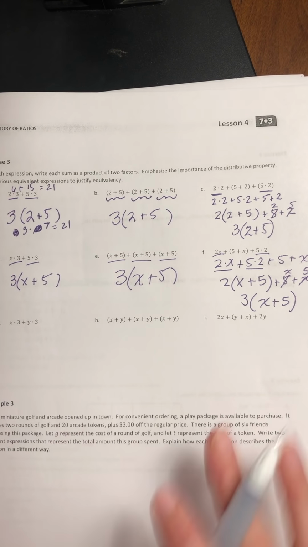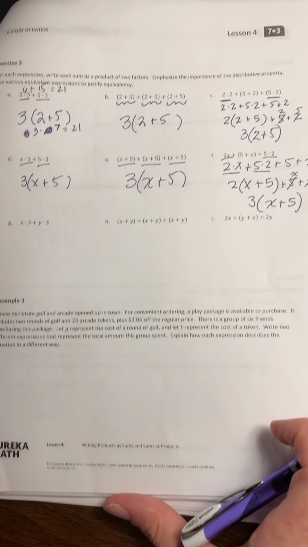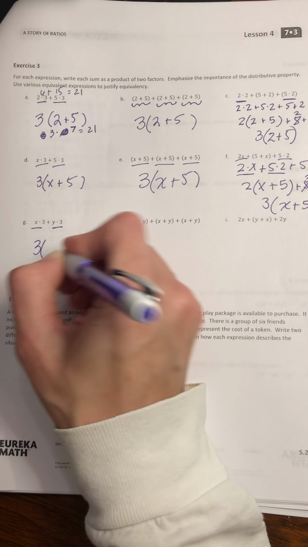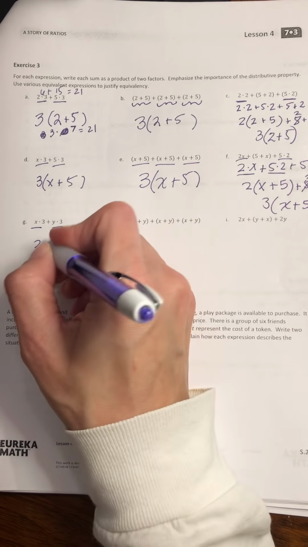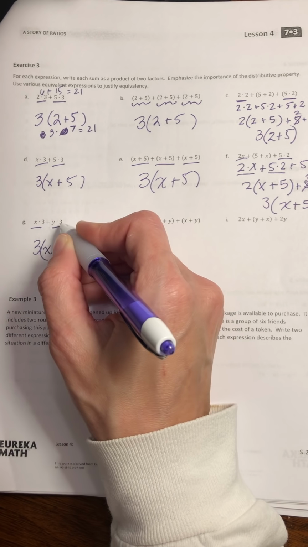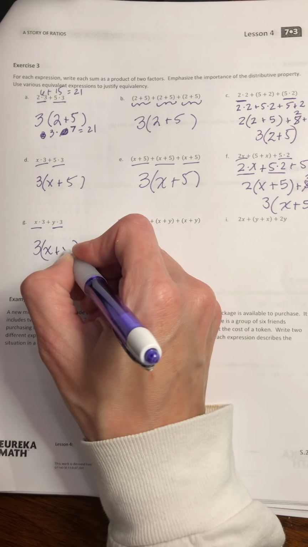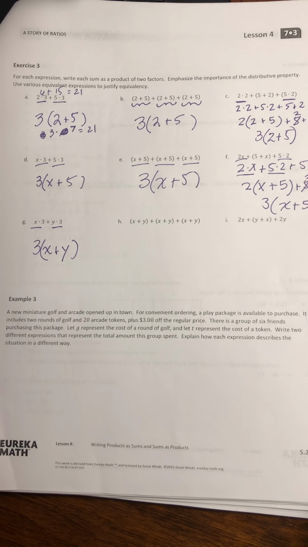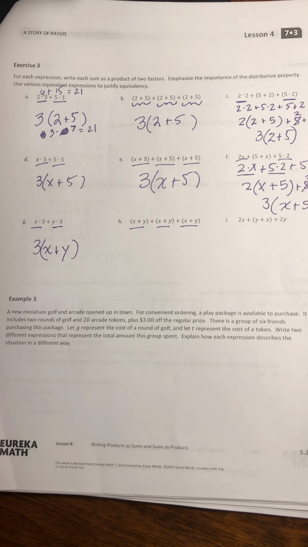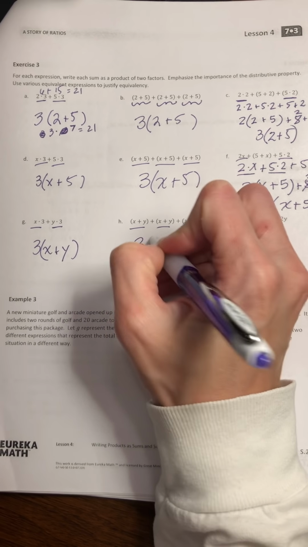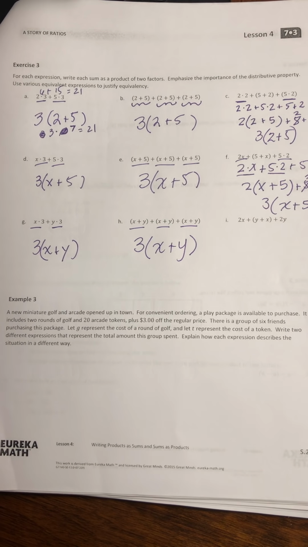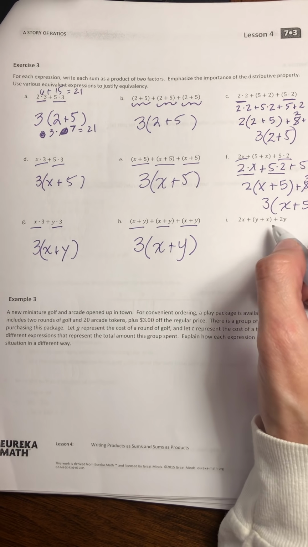And lastly, what if we have different variables in there? It's the same thing. What do these two terms have in common? A 3. 3 times what gives me x times 3? 3 times x gives me x times 3. 3 times what gives me y times 3? 3 times y gives me y times 3. Letter H, I have 3 of the same terms being added together. So that's 3. What did we add together 3 times? X plus y.